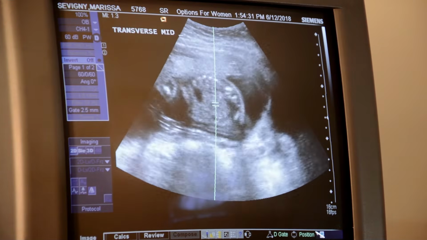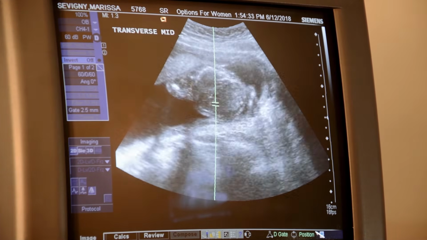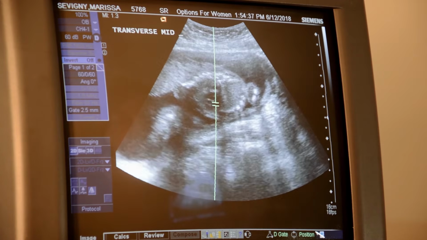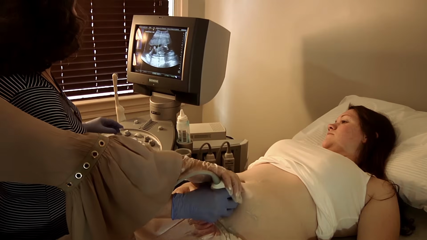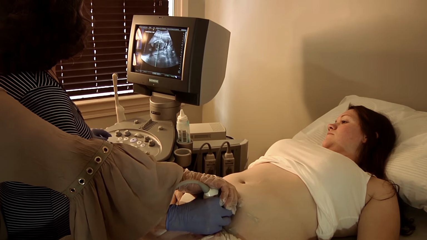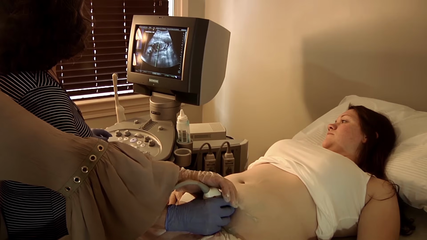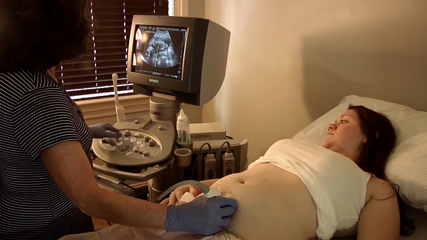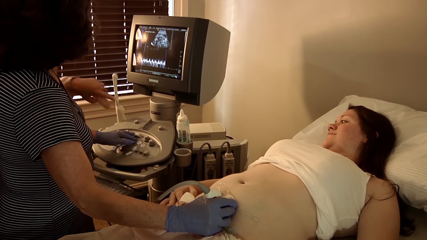Okay, first you've got to find the heart, and then you put this cursor through the center of the heart, okay? Right, there's the heart, okay? Now hold that there. Then hit your D again for Doppler. Okay, now hit freeze. Good.